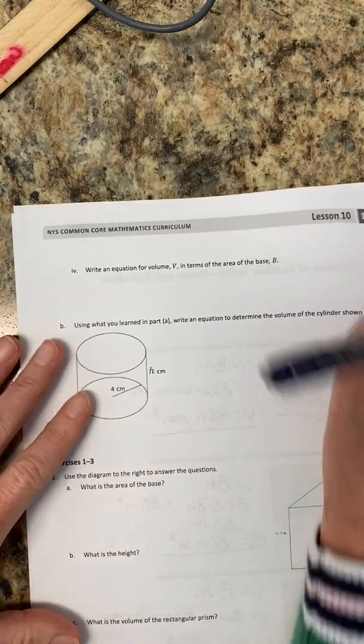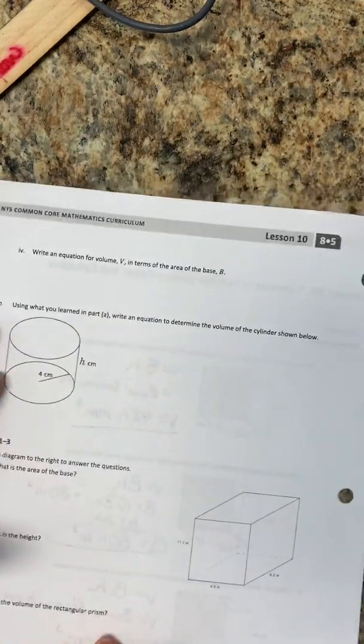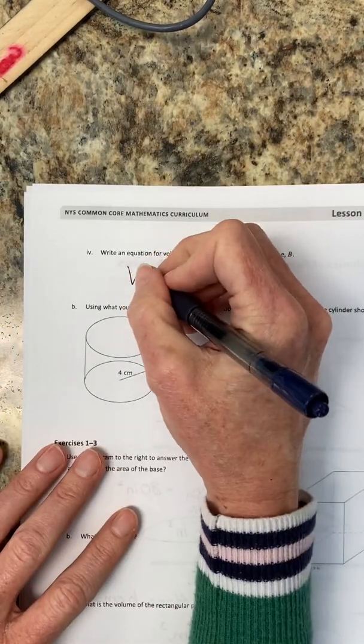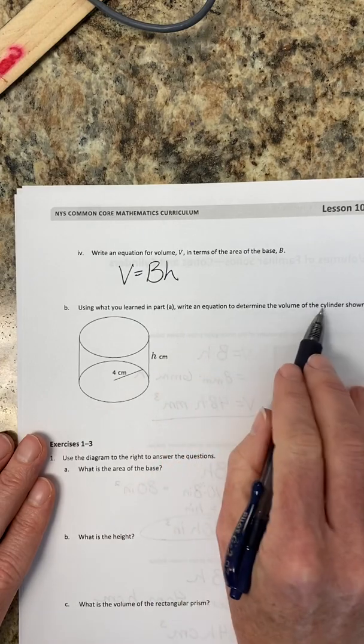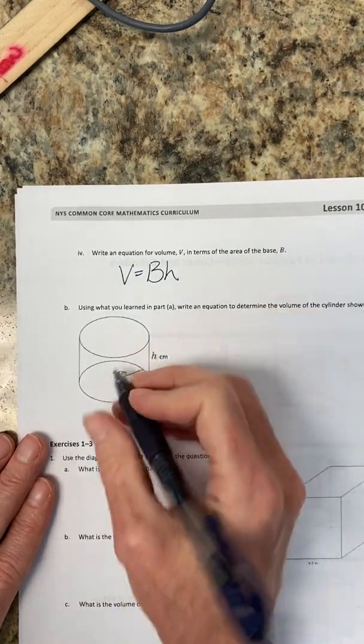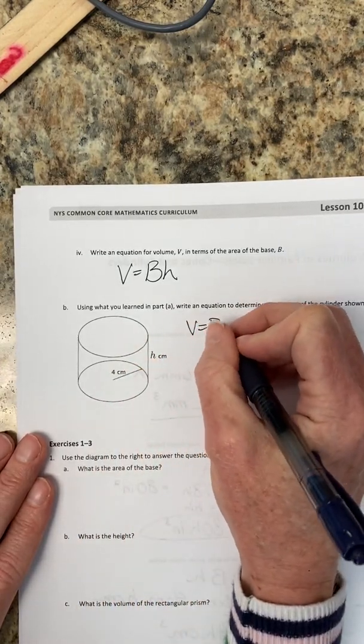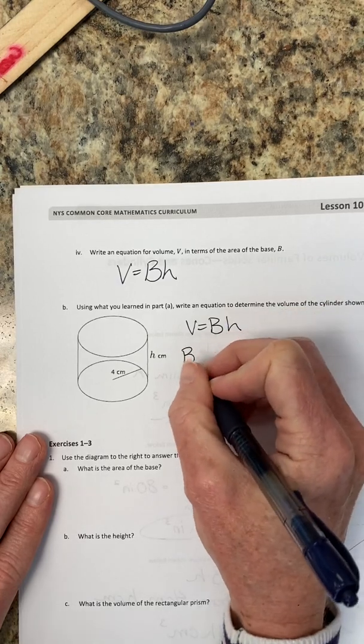Write an equation for volume in terms of the area of the base. Well, I just did that like 3 times, over and over. The volume is always equal to the base times the height. So let's do that with a cylinder. We need the volume of the cylinder. So volume is still going to be base times height, but now the base is a circle.